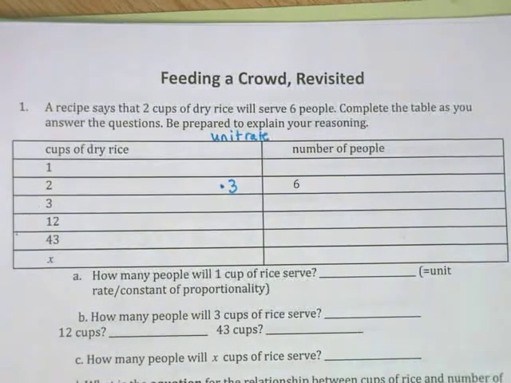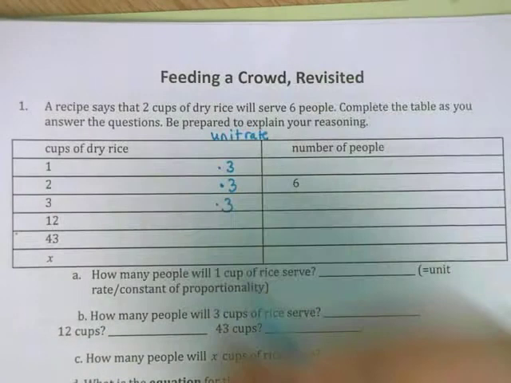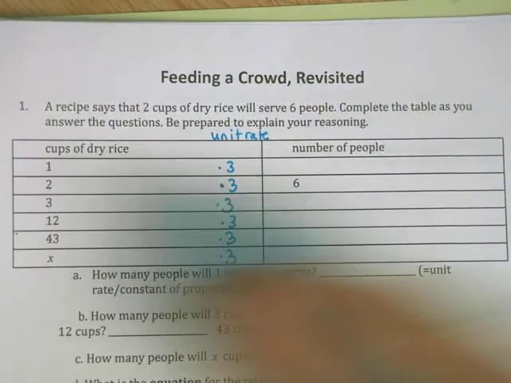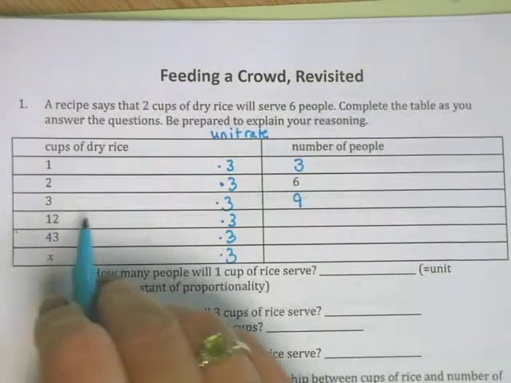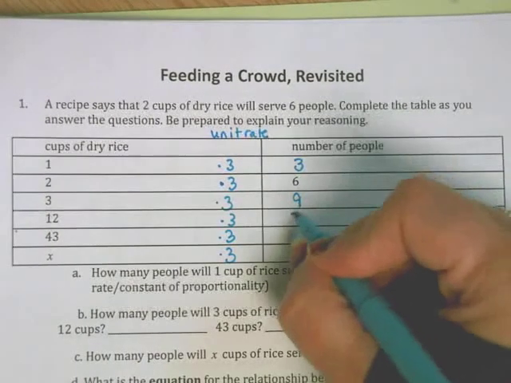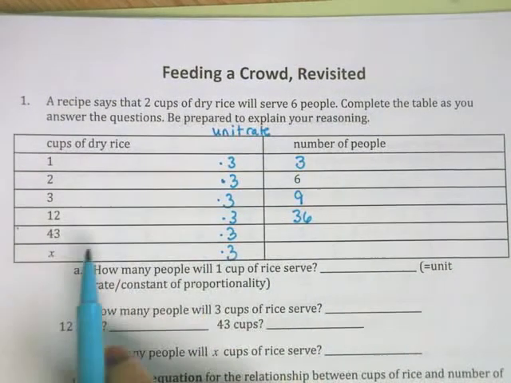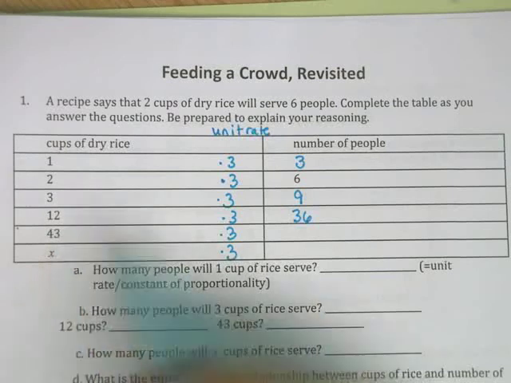All right, so that means in all of these, to get from the dry rice to the number of people, we're going to multiply by 3. So the first one, 1 times 3 is 3. Great, we did 2. 3 times 3 was 9. 12 times 3 is going to give us 36. 43 times 3, that takes me a little more thinking. Let's see. Okay, 40 times 3 is 120, and 3 times 3 is 9, so 129.